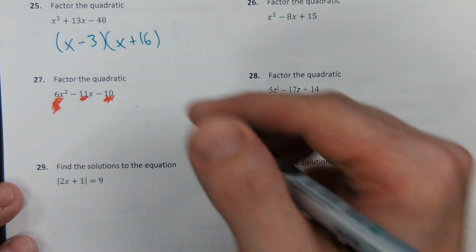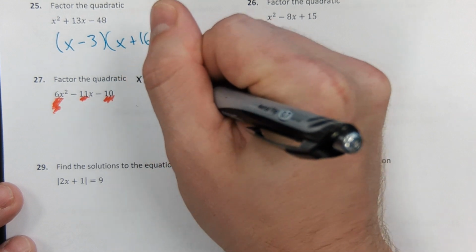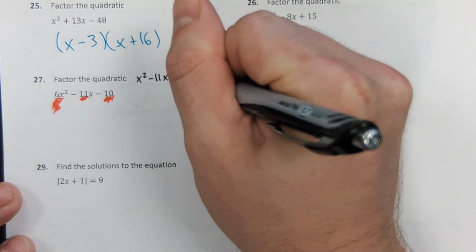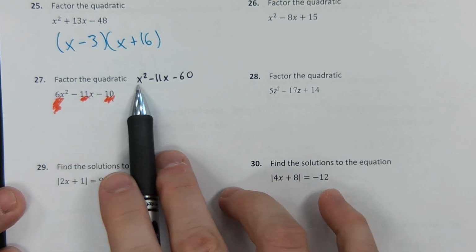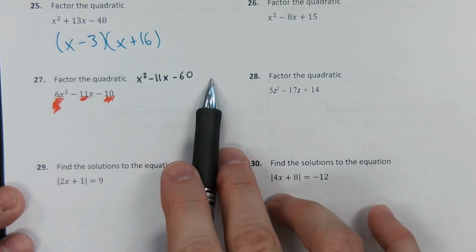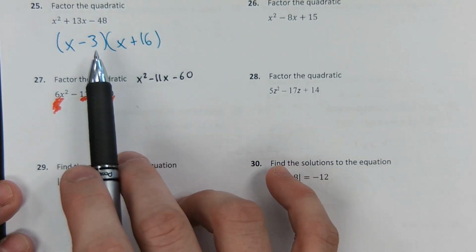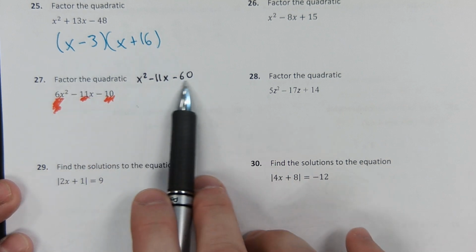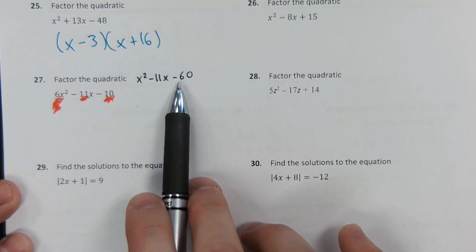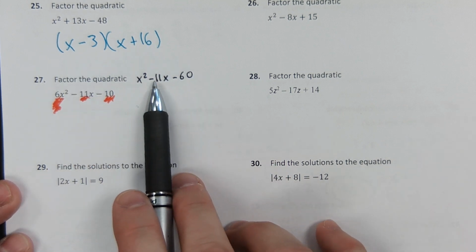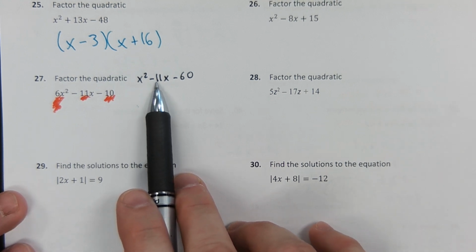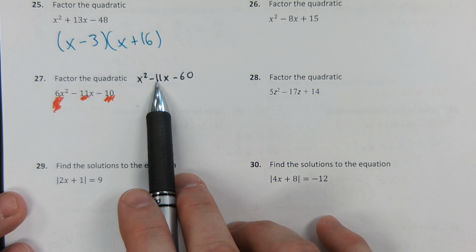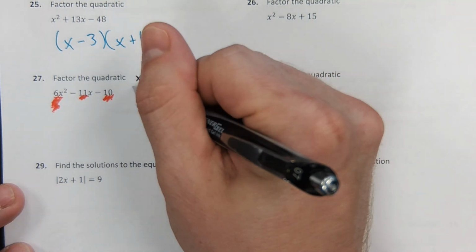So you're imagining that it says this. It doesn't, but you're pretending it says this. We took the 6 and we multiplied it to the negative 10, and we're thinking about it like this. Now, we're going to try to get to here from this. What two numbers multiply to negative 60 that add to negative 11? Well, you can pause the video and think about it if you want to, but those two numbers are going to be negative 15 and positive 4. So I would write it like this.